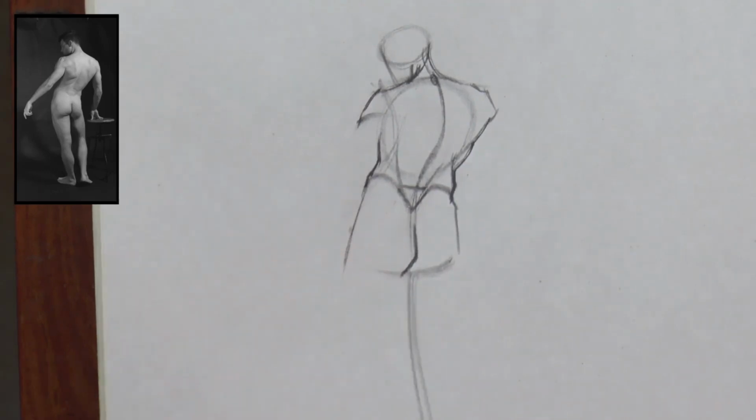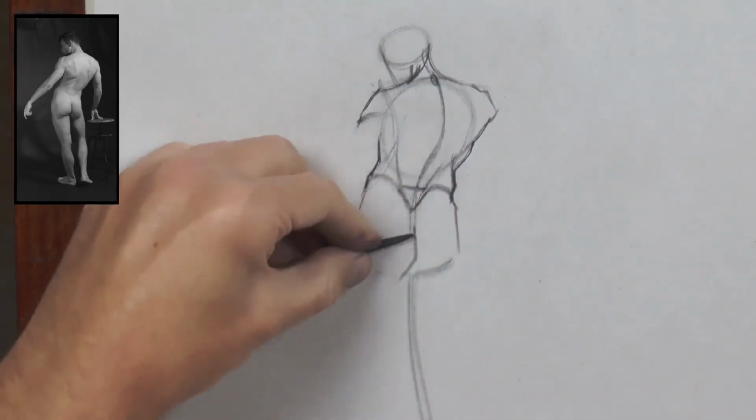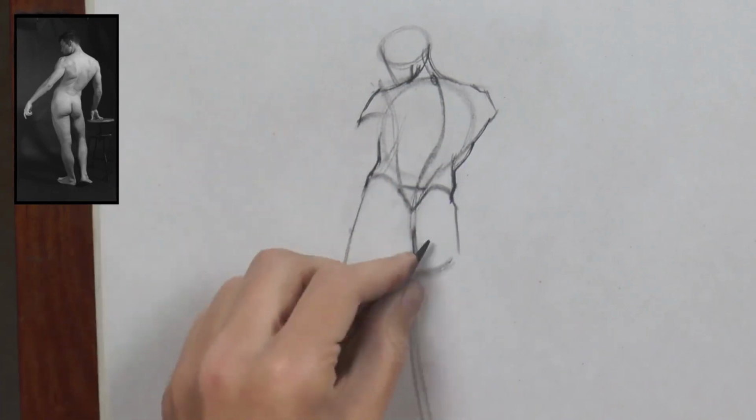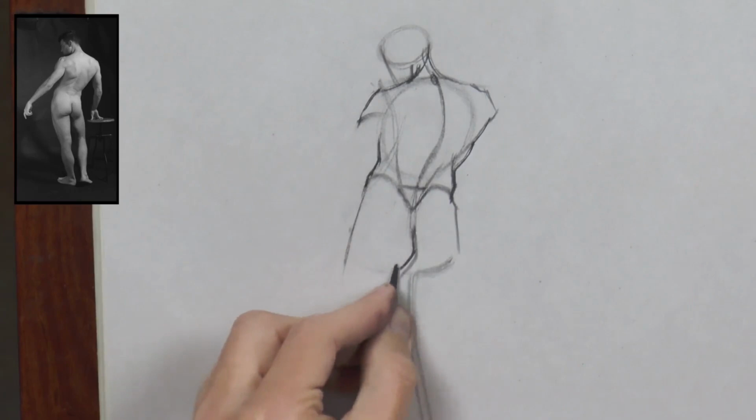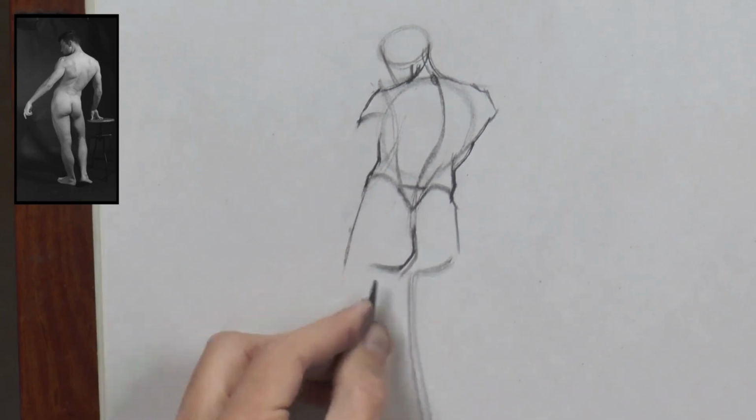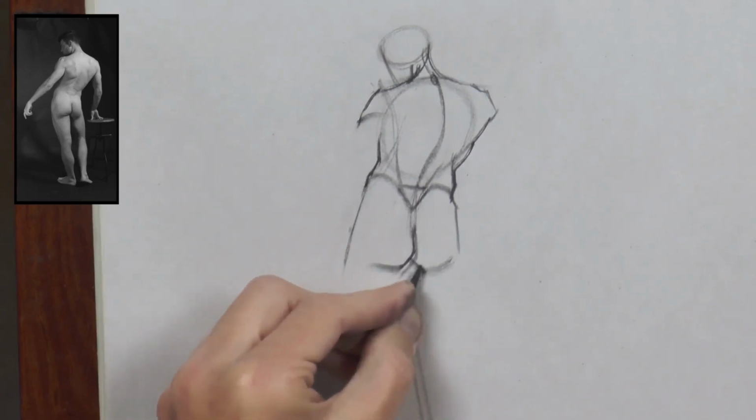That's it. That's 3 minutes. 3 minutes is fast. I mean, I drew small and still didn't get all that much down. So I'll finish adding these glutes real quick, and then I'll move on.